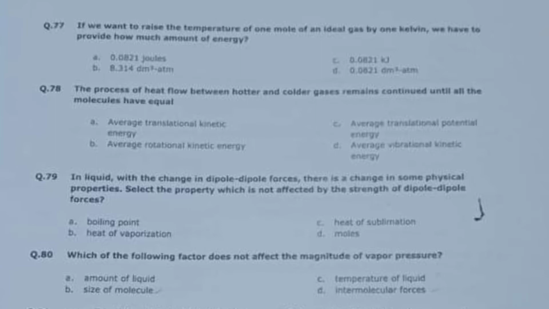Next, if we want to raise the temperature of 1 mole of an ideal gas by 1 Kelvin, we have to provide how much amount of energy? 0.0821 decimeter cube atmosphere.